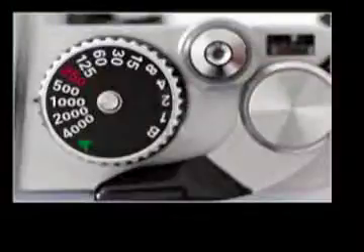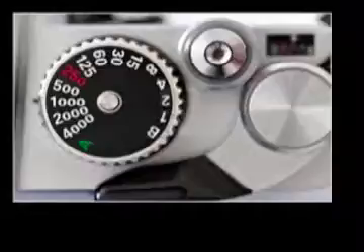There you can see there are numbers like 1, 2, 4, 8, 15, 30, 60, 125, 250, 500, 1000, 2000. Now what do these numbers indicate? This number indicates the shutter speed is 1 by that number.